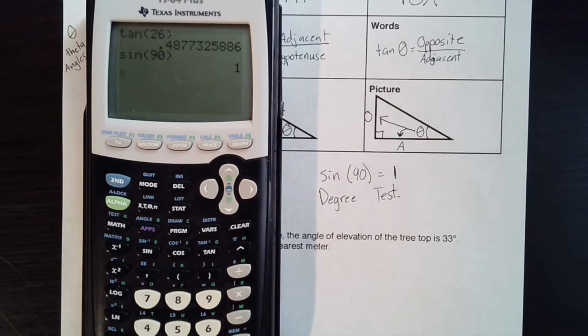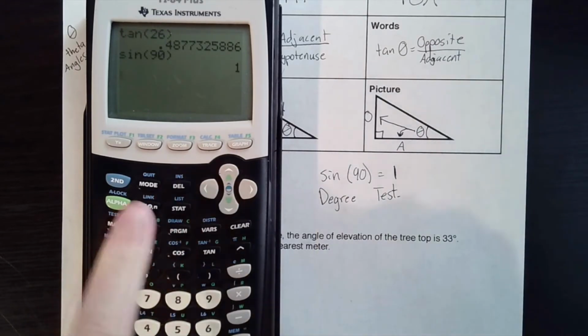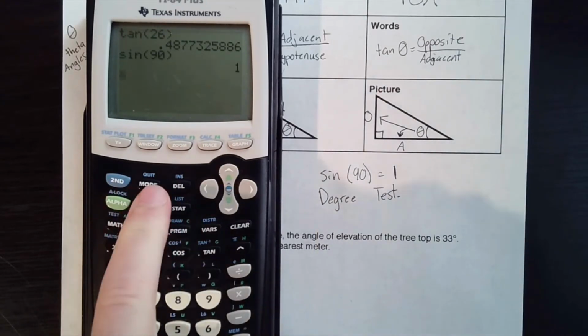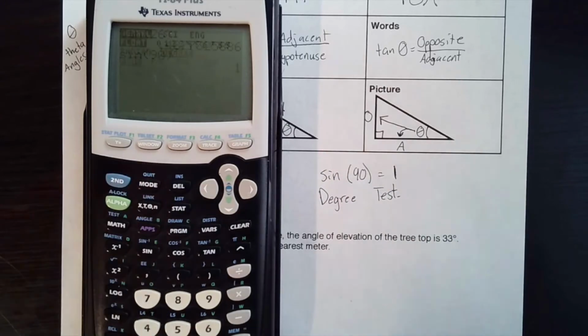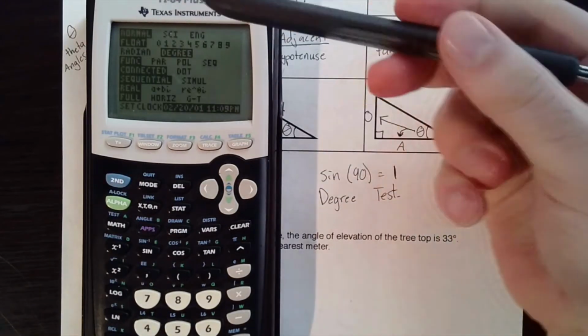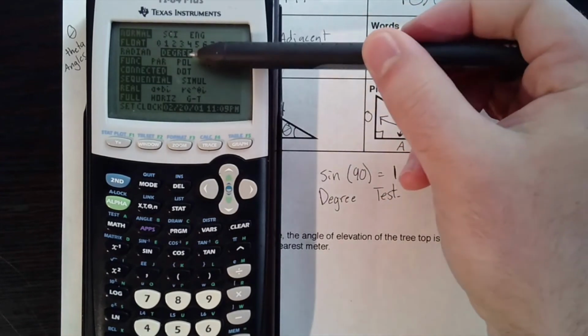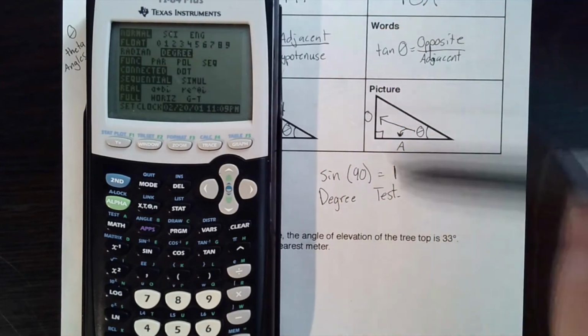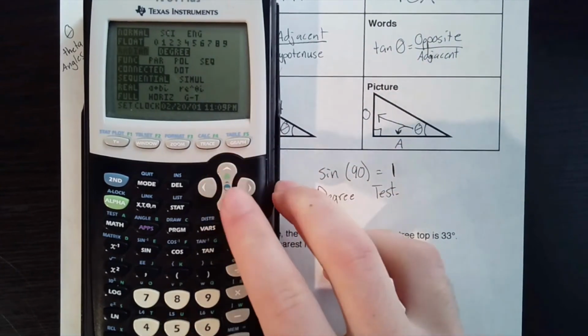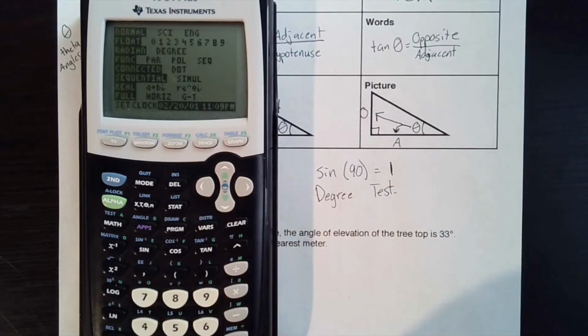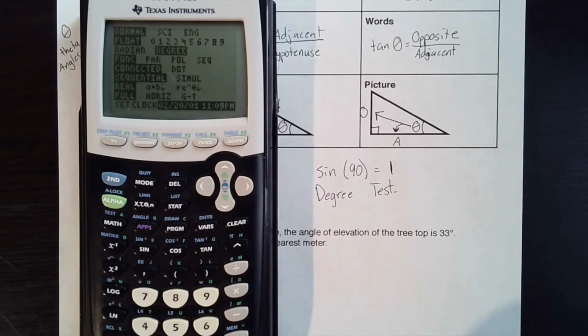So let's talk about how to switch it if you don't get that piece. Up here on my graphing calculator, next to the second button, there's a button that says mode. I'm going to hit that. And if you look at your third line here, I have degree and I have radian. You need to make sure that degree is the one that's highlighted. If it's not, if it looks like this, now radians are highlighted, I would just go to this line, hover over degree, hit enter, and now I'm in degree mode.